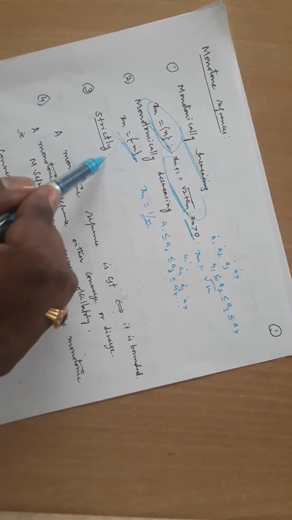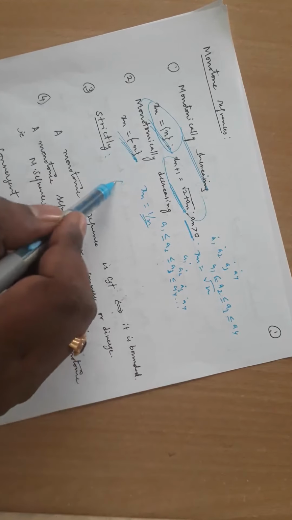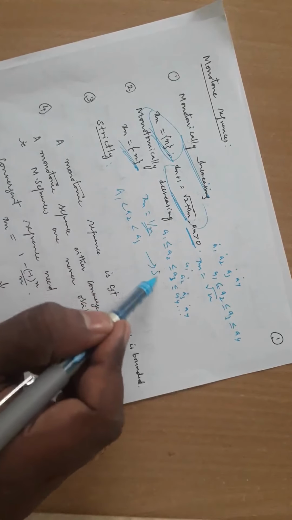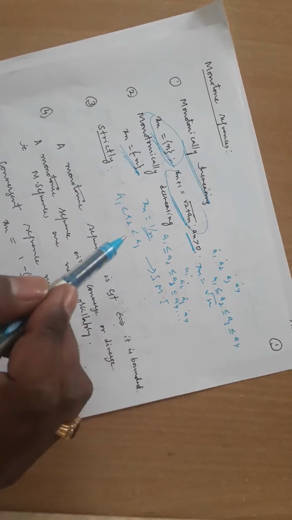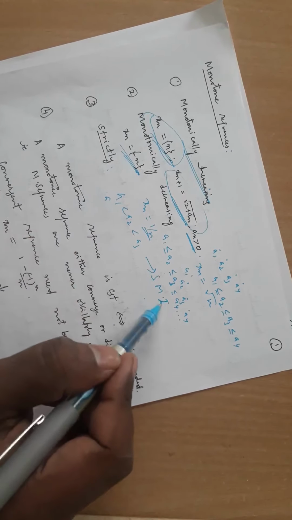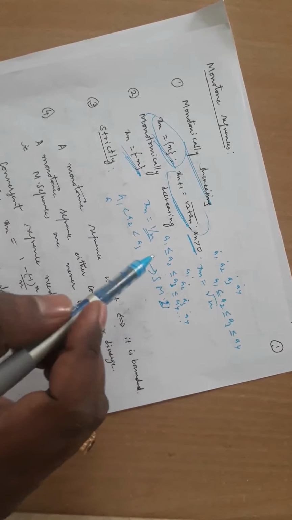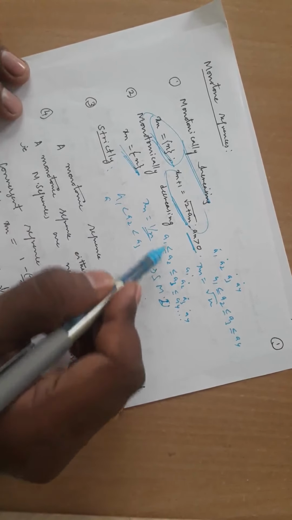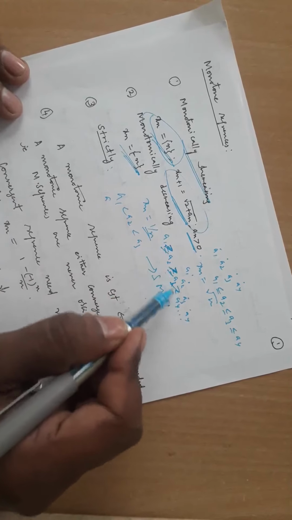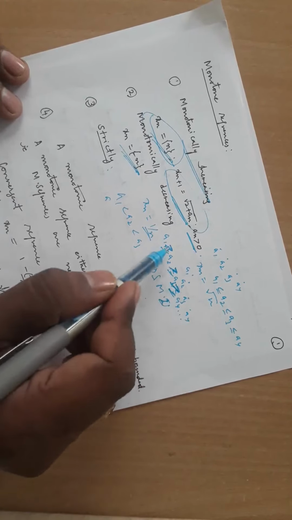Now, strictly means that instead of the equals, you will have a1 less than a2 less than a3. If this happens, it is strictly monotonically increasing. Sorry, I mistakenly wrote it earlier.